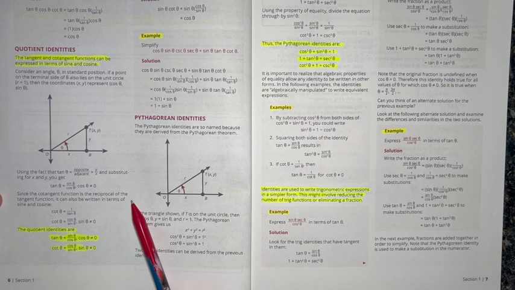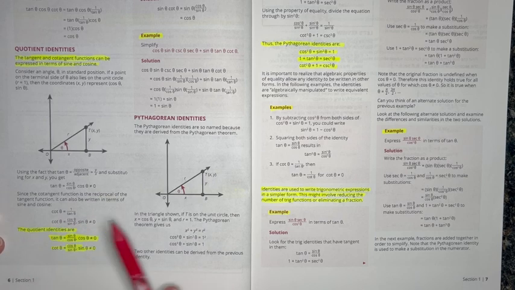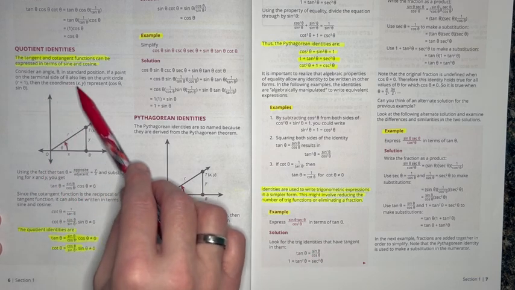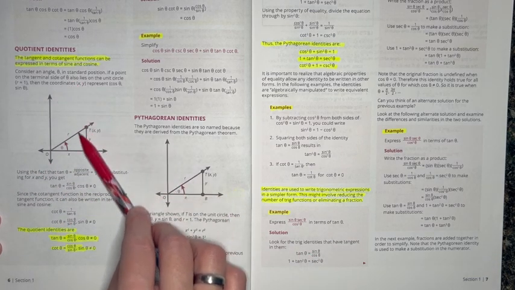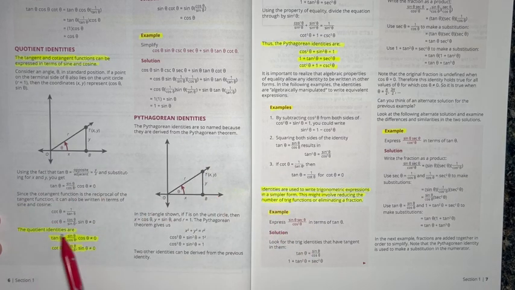Since the cotangent function is the reciprocal of the tangent function, it can also be written in terms of sine and cosine, or the cotangent equals cosine over sine. So the quotient identities, remember we're going to be learning some new identities. Some of them, the derivation is kind of complex, and so I won't be going through every step. We'll just be looking at what the identities are, okay? But for the quotient one, it was fairly straightforward. So here are the quotient identities, okay?